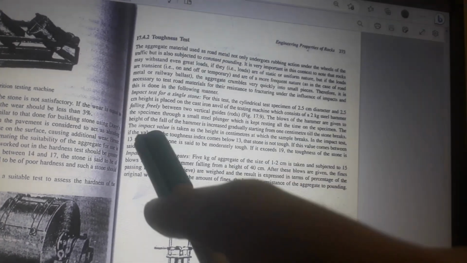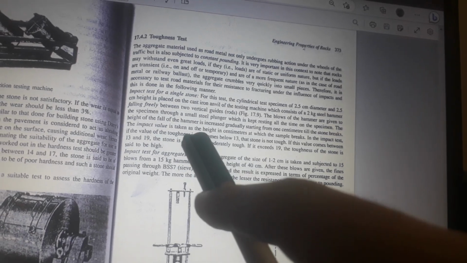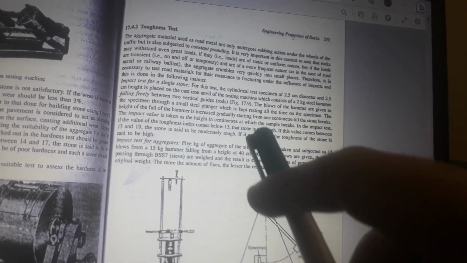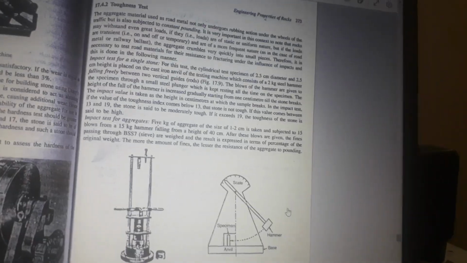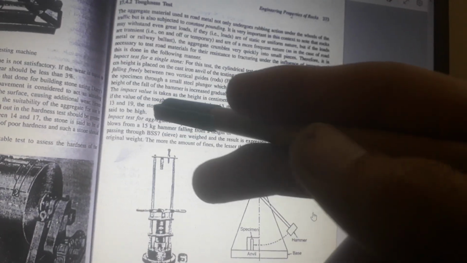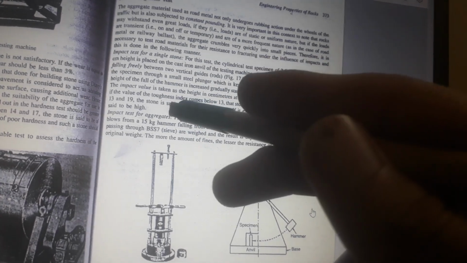In the impact test, if the value of the toughness index comes below 13, that stone is not tough.